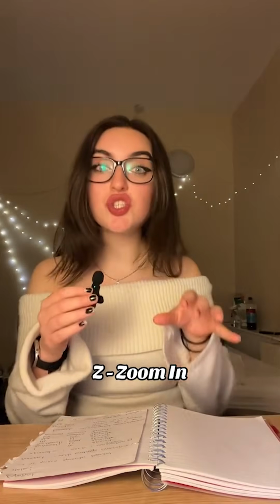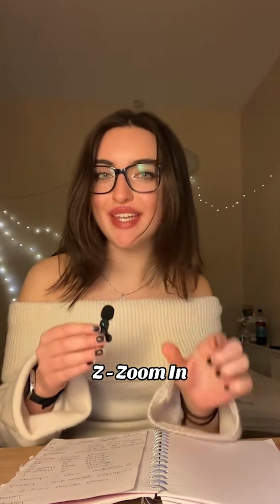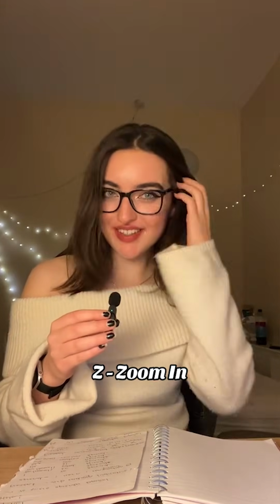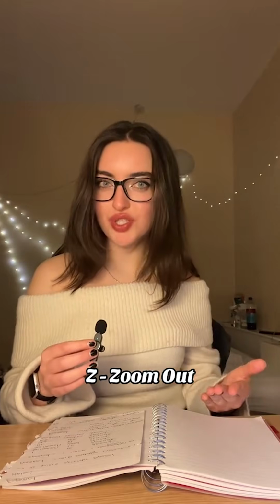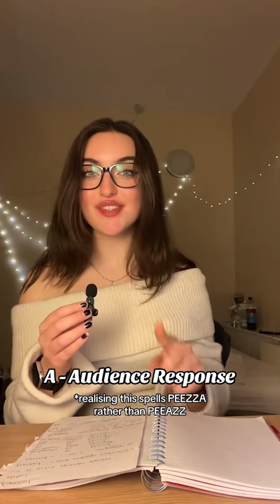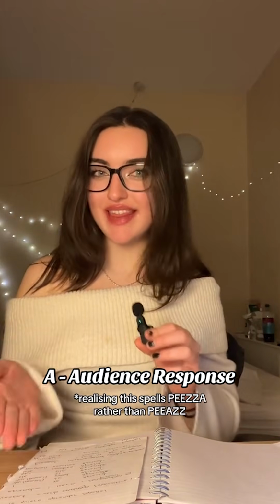The first Z is zoom in. Find a specific word or phrase or technique used in your quote and analyse it. The second Z is zoom out. Analyse why did the writer want to do this. Finally, A. A stands for audience response. How would the audience have responded to this in the time period?